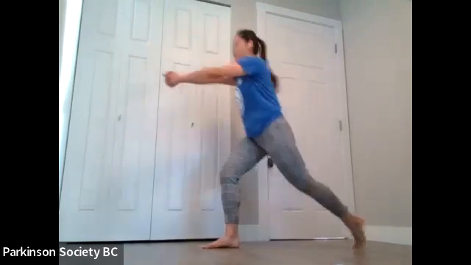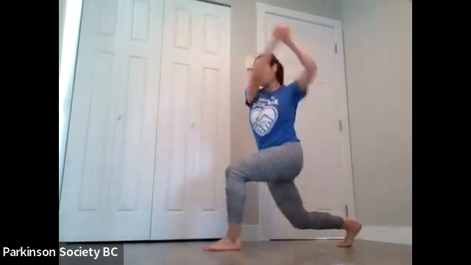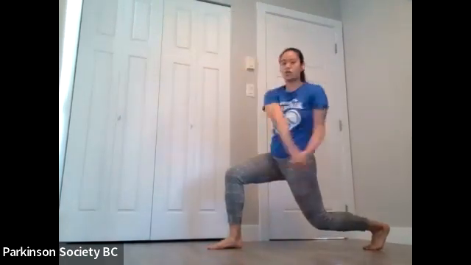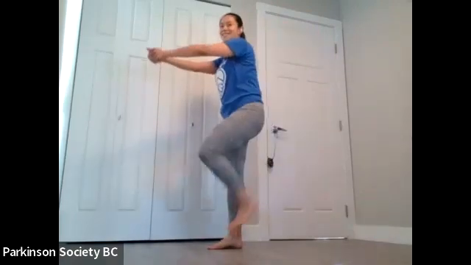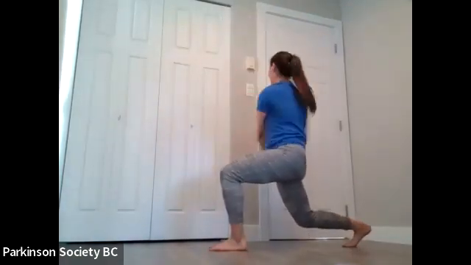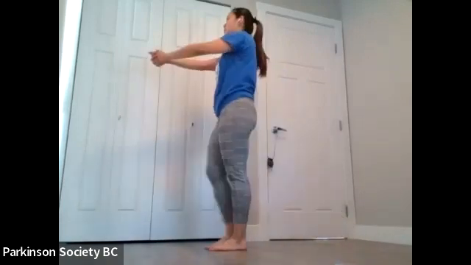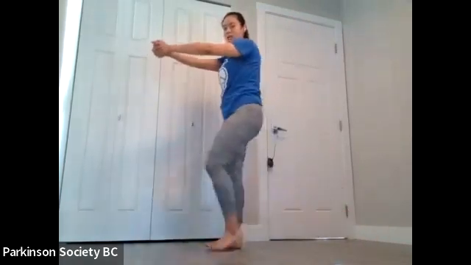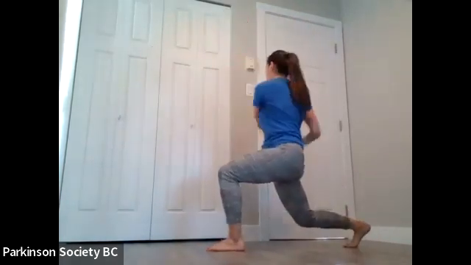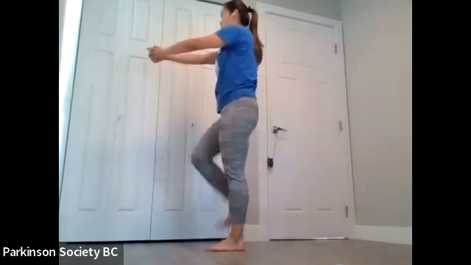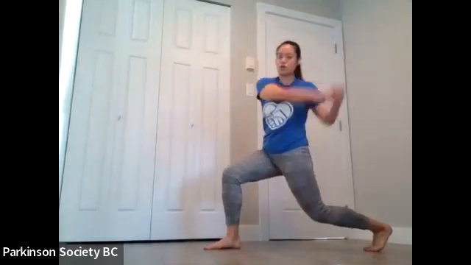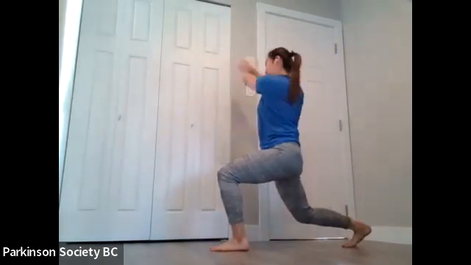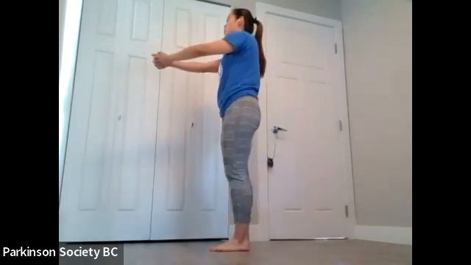Nice and big with those figure of 8 arms. Try to keep those elbows straight if you can. Using your entire torso to rotate. Holding your balance as you're doing that. Hopefully you've got some room and you're not gonna accidentally hit the wall. Just be careful with your furniture for this one. As big as you can with those arms, such that your torso is rotating on top of your hips. Nicely done, everybody. Keep going.